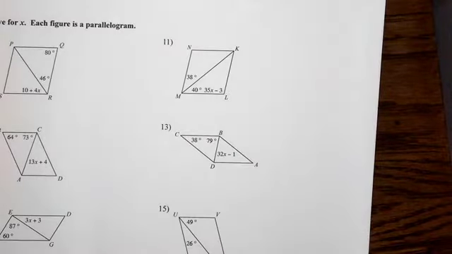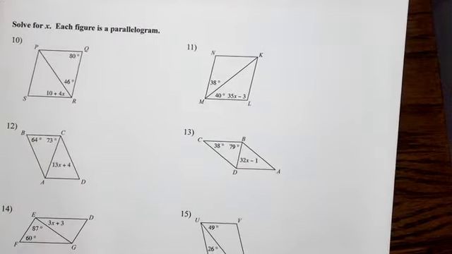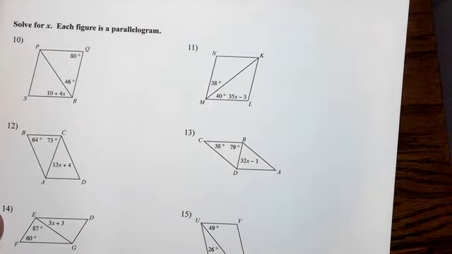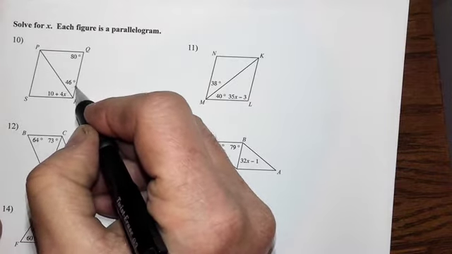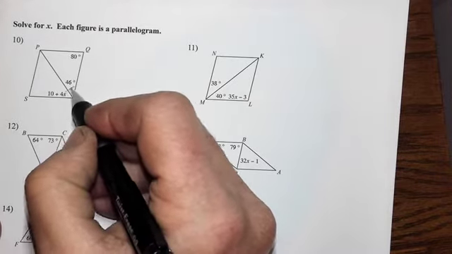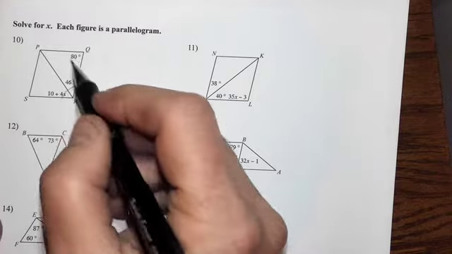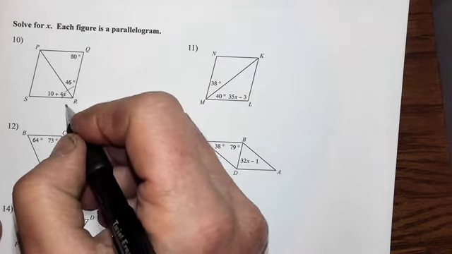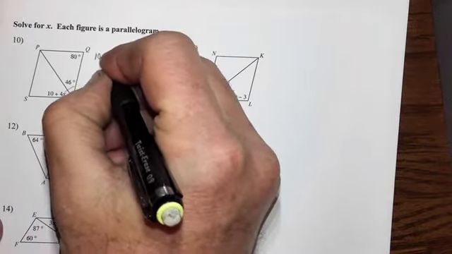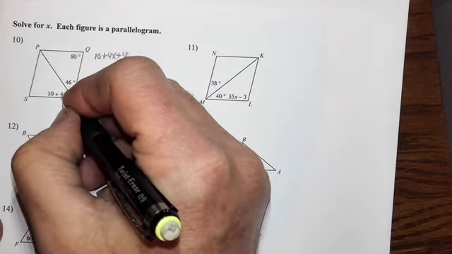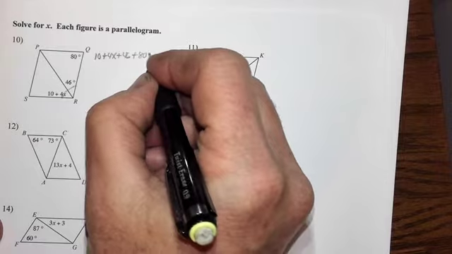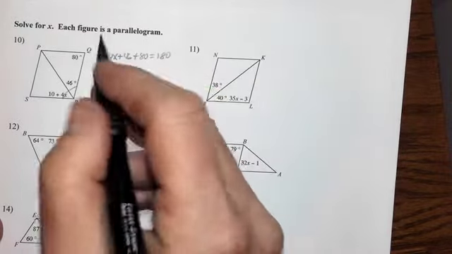Now we can do this with a little bit of algebra as well. If we look at a problem like this, again, these are consecutive angles. That means this angle and this angle have to equal 180. So I can say 10 plus 4x plus 46, that's this whole angle, plus 80 equals 180.